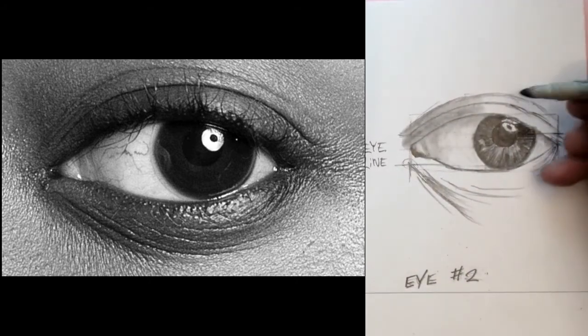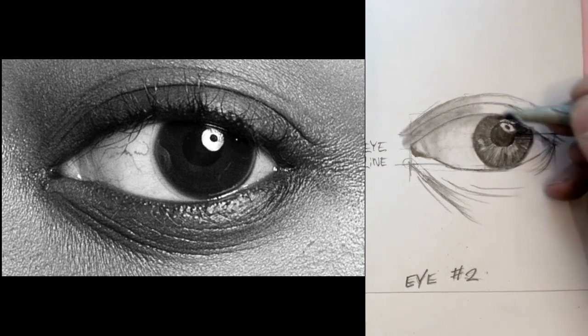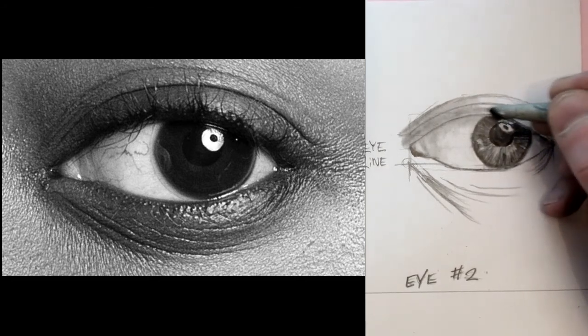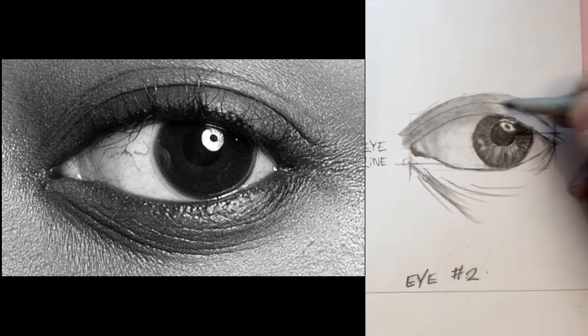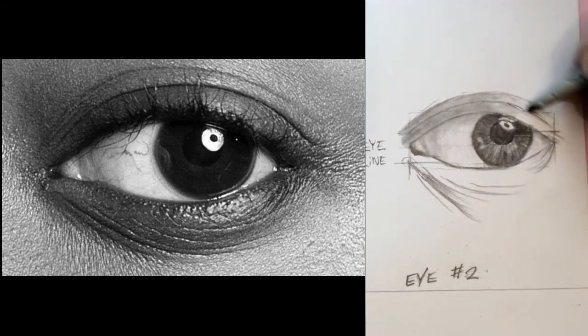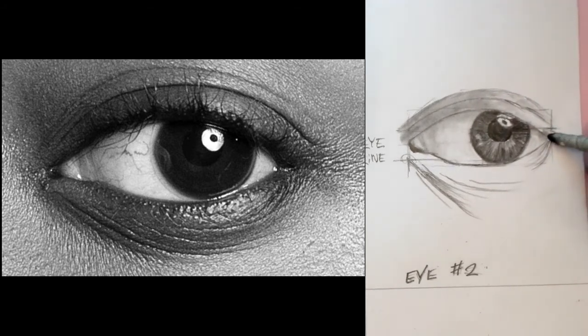Now, in this particular eye, we are seeing some lighter values in this place. So I need to keep that in mind. And once I get to that point, I'm just going to let up just a little bit, so I'm not pressing as hard, and so it comes across a little more light. And then it does darken up just a little bit more once we get to the corners.